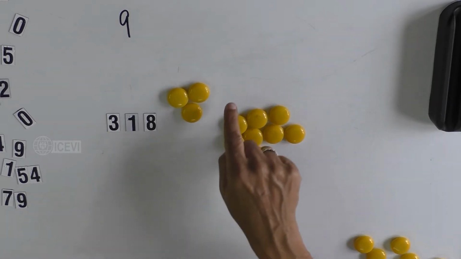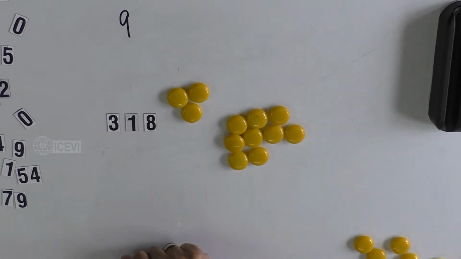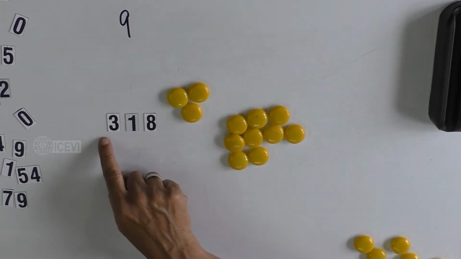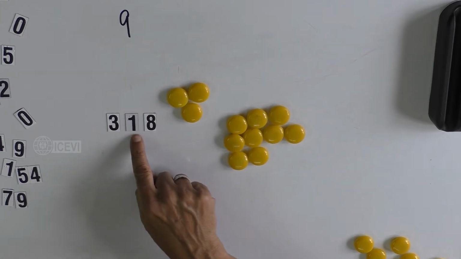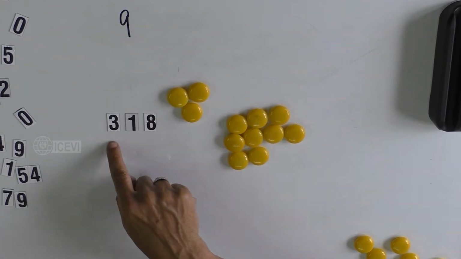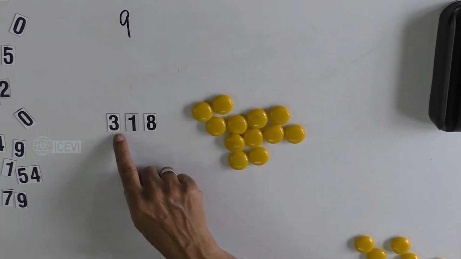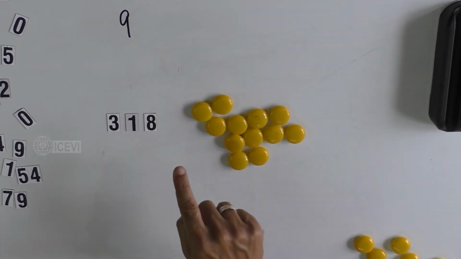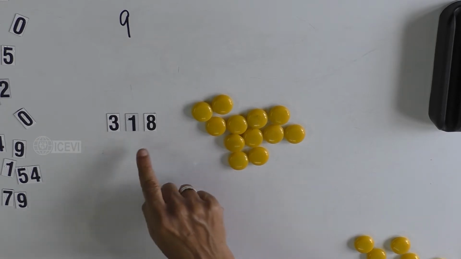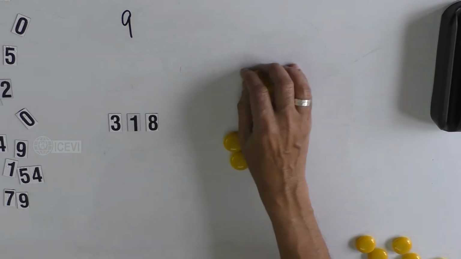Sometimes you will be tempted to say, yes, we are adopting the same practice: adding all numbers in the case of 3, adding all numbers in the case of 9. Well, this is a typical example. 318 is divisible by 3 but not divisible by 9.